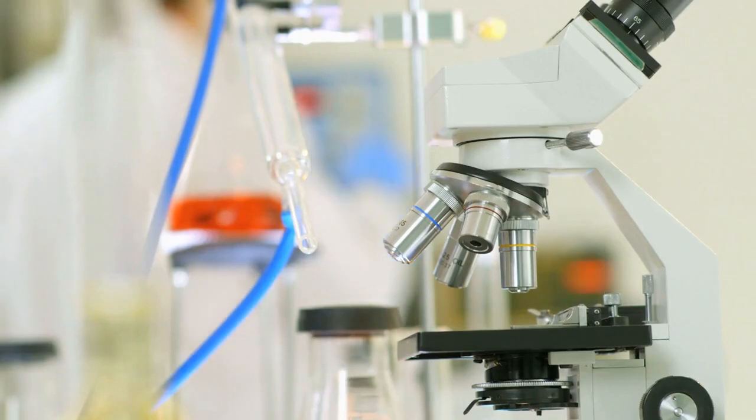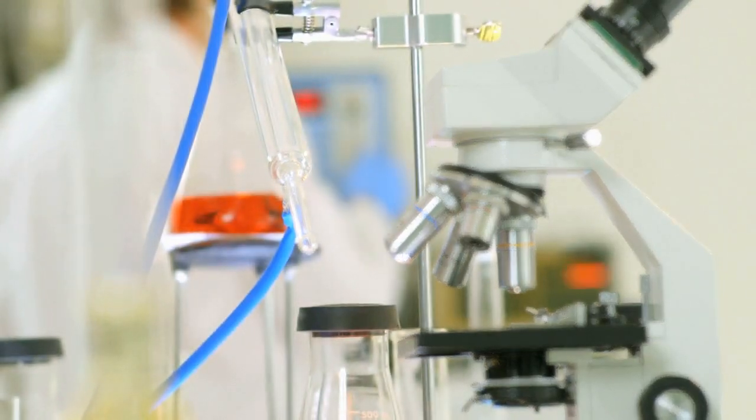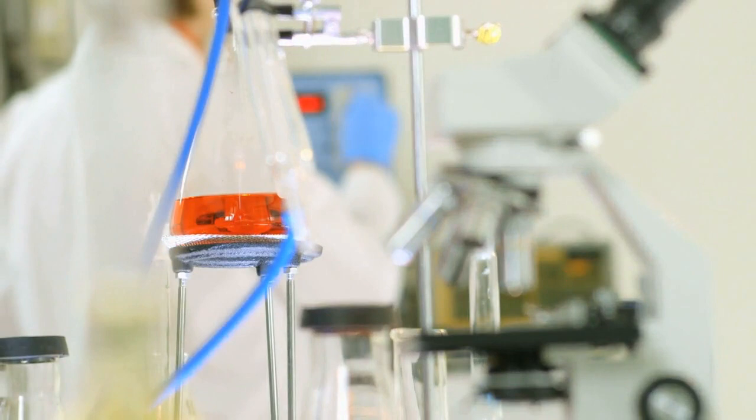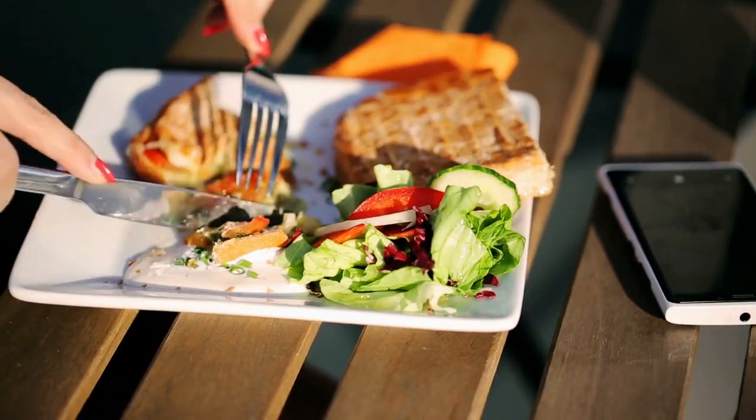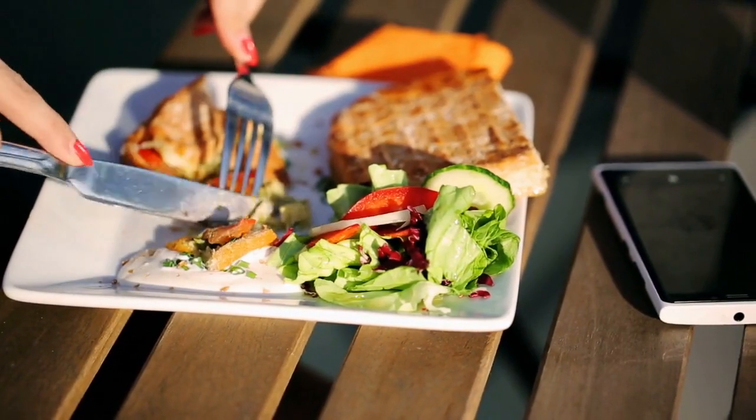And lastly, don't forget the importance of maintaining a balanced and healthy diet and regular exercise routine. This is the key to sustainable weight loss and overall health.